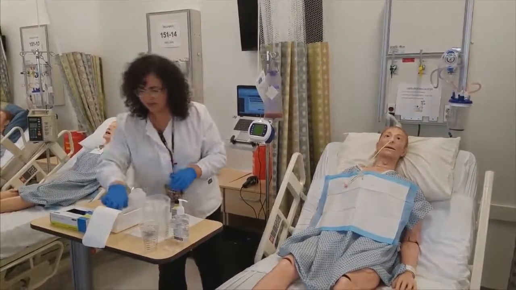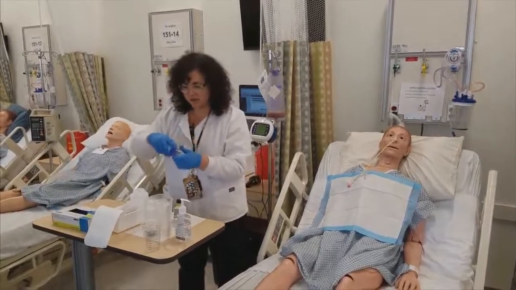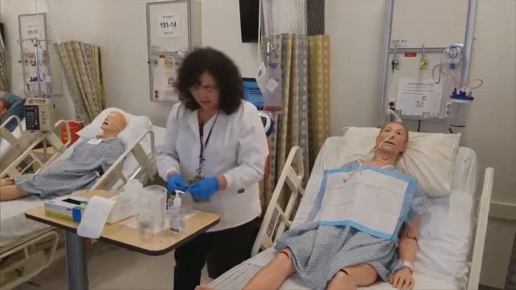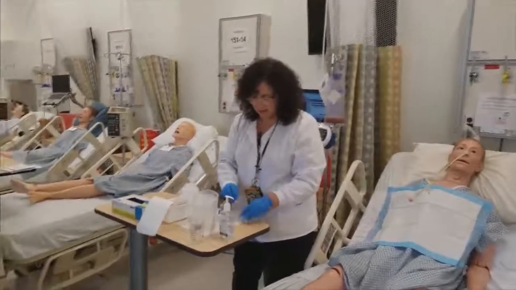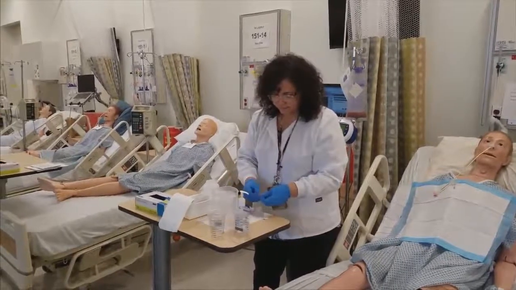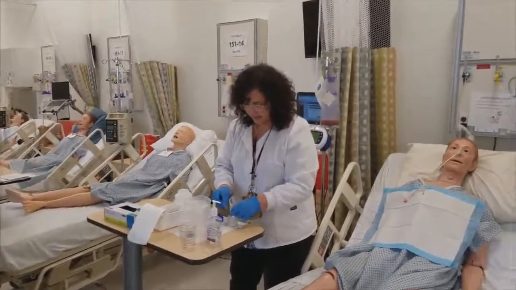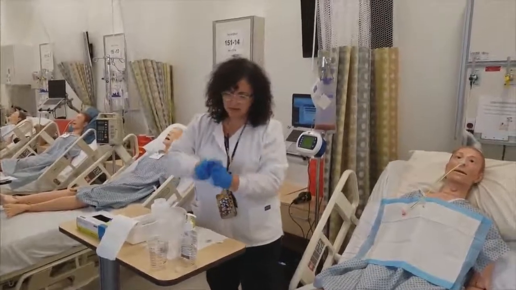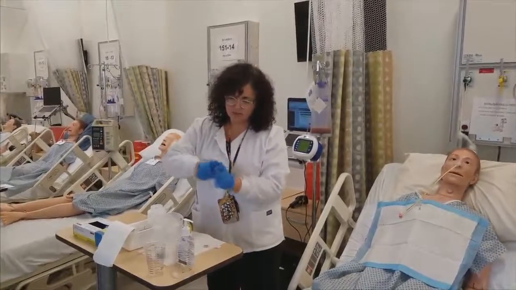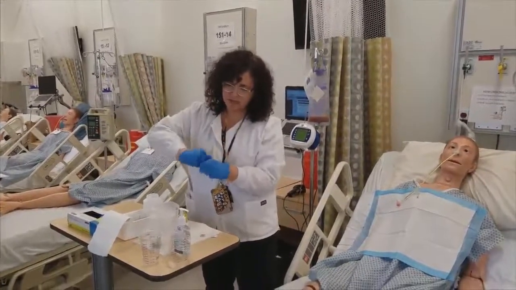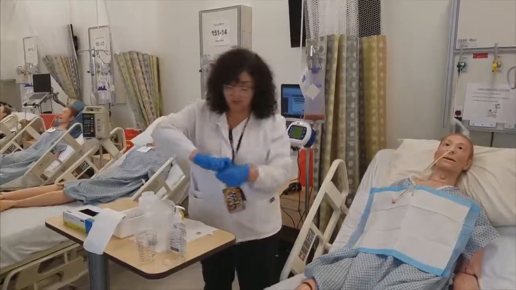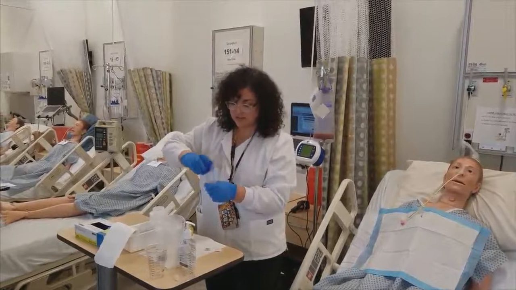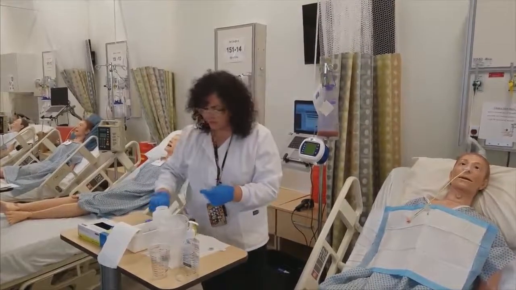Okay, I have the patient's designated pill crusher here. It's nice and clean. I could clean it with an alcohol pad if I need to. And then I'm going to go ahead and just drop this in, and then turn it into a fine powder. This particular feeding tube clogs very easily, so we have to be careful that we mix it well.